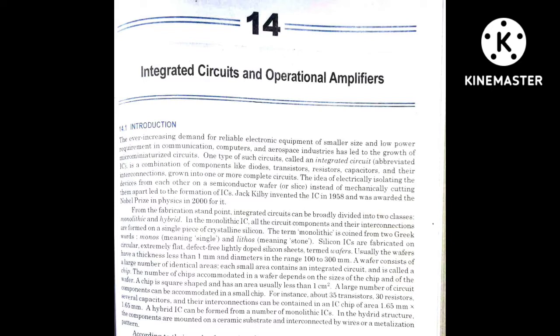Jack Kilby invented the IC in 1958 and was awarded the Nobel Prize in Physics in 2000 for it.